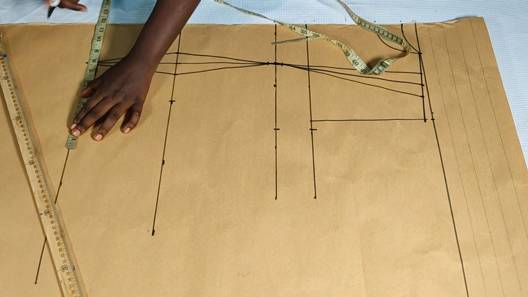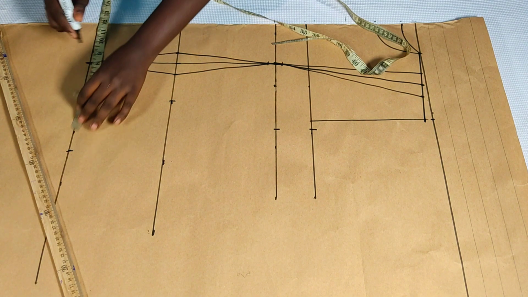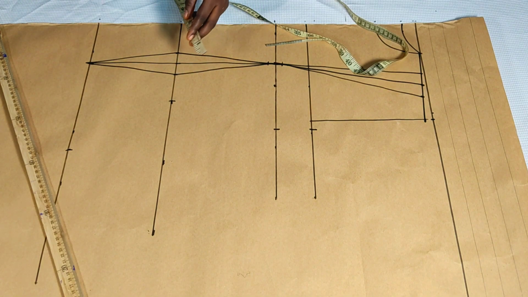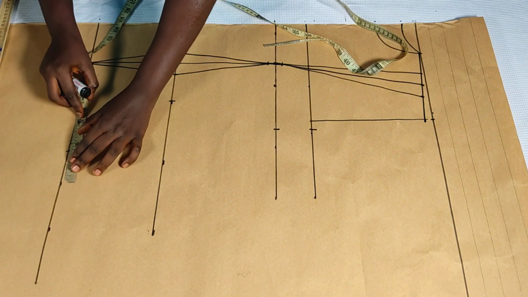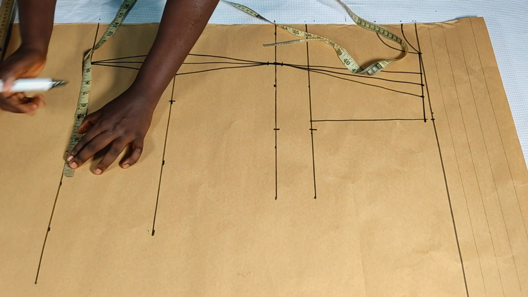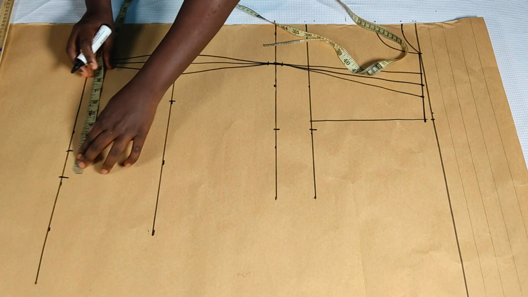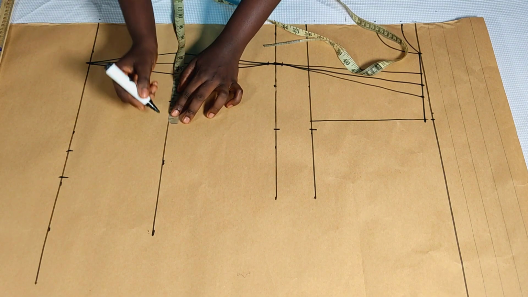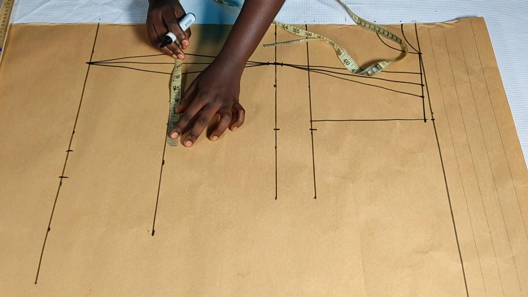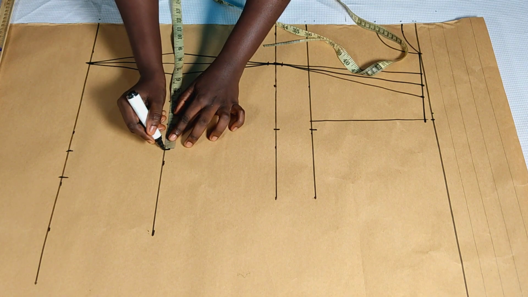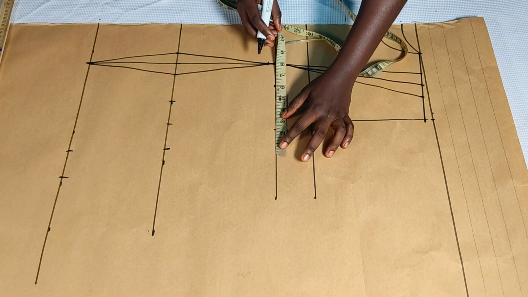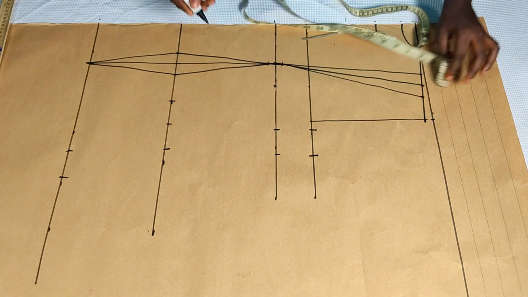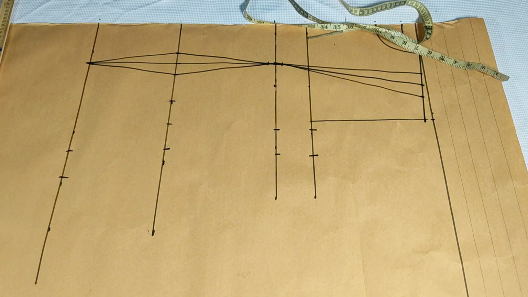Then on my hemline, I used my hip measurement, so I divided my hip by 4, then I marked. So use your own marking, or the marking of the client you are making this for. For my seam allowance, I added 2 inches. On my waistline, you remember we took 2 inches, so I replaced the 2 inches and added my extra 2 inches seam allowance, making 4 inches on my waistline.